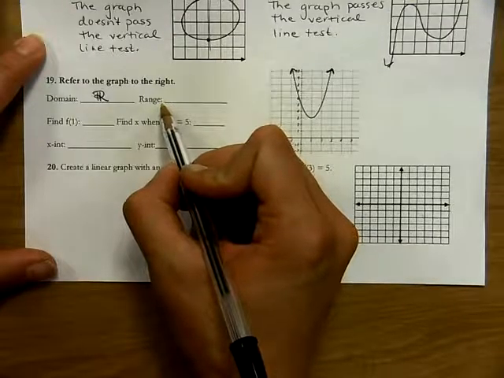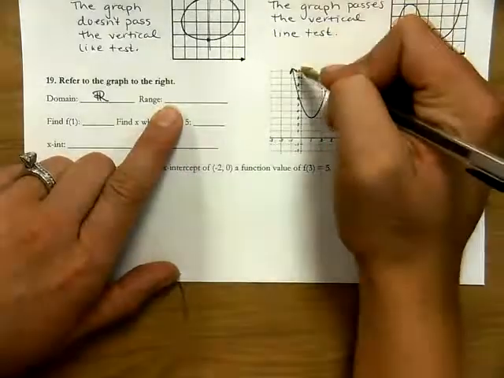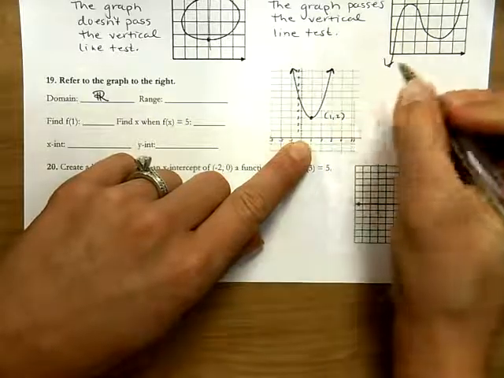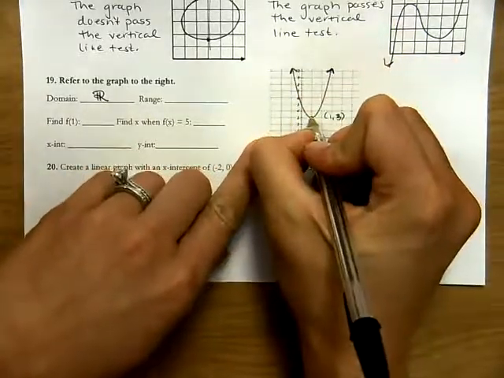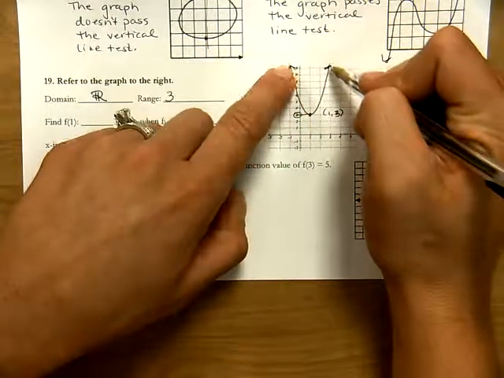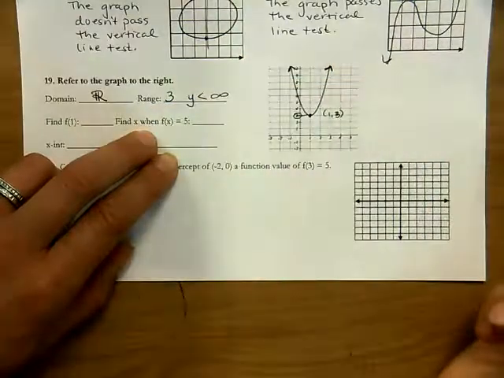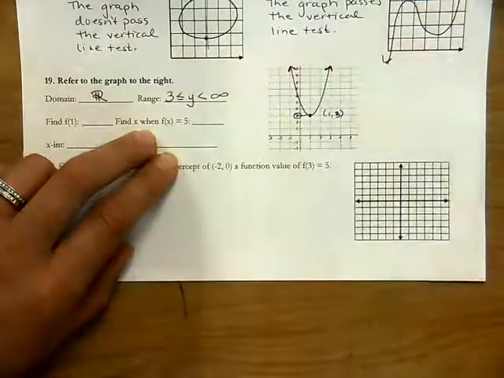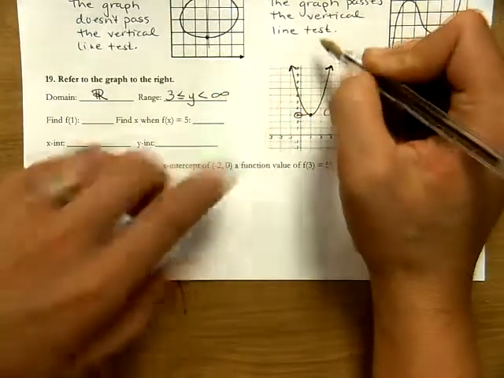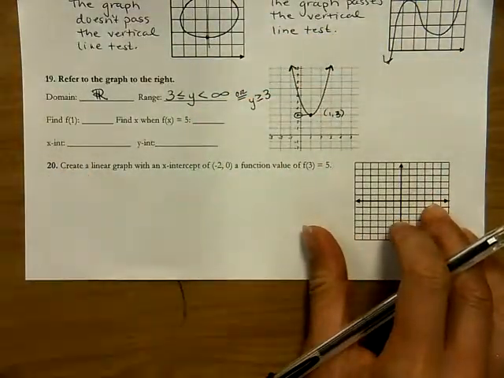The range are the output values, which means they're the y values. I know the y-axis goes up and down. So if I want the lowest y value, I start going down on this graph, and this is the point (1, 3), which means the lowest y value is 3. The highest y value, well, when we go up, it goes on forever, which means the highest y value is infinity. It never reaches infinity, so I just have less than. It does reach 3, so I have less than or equal to. Another way to say this is just that y could be 3 or anything above 3. So you could also write this as y is greater than or equal to 3.